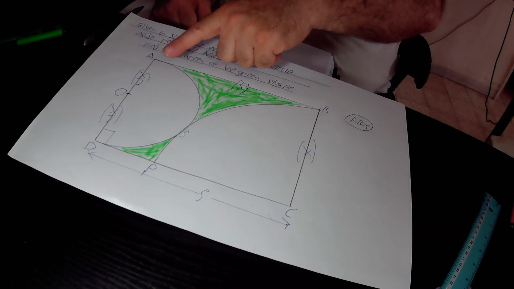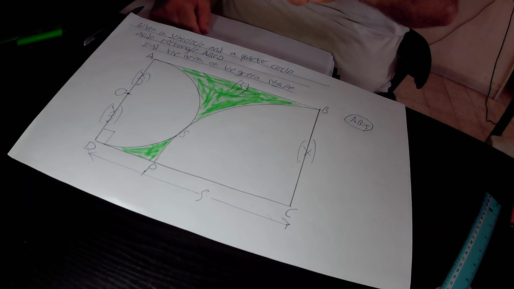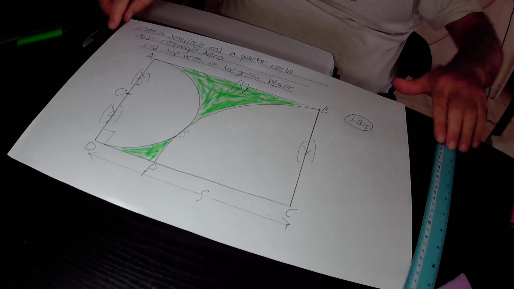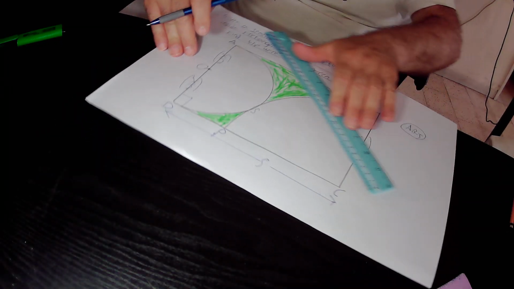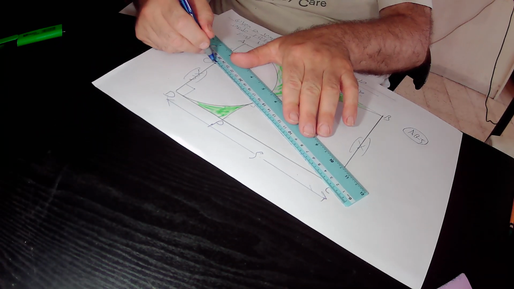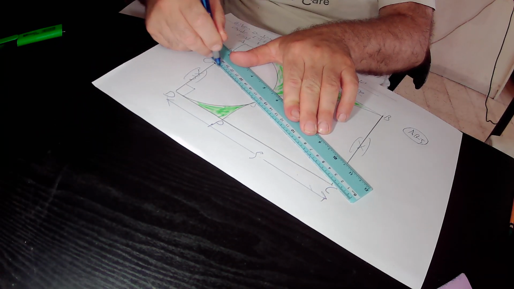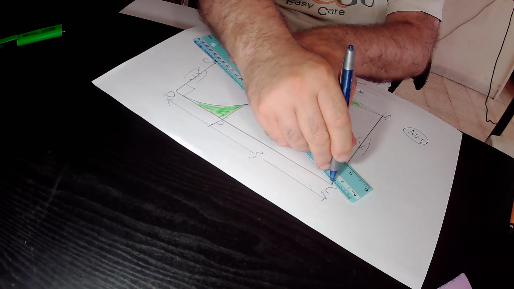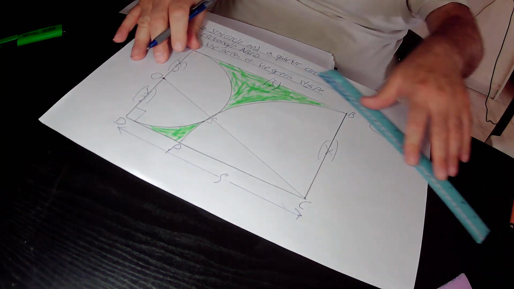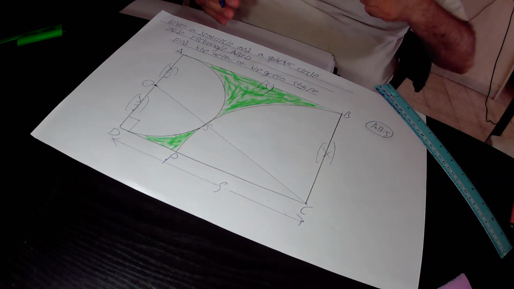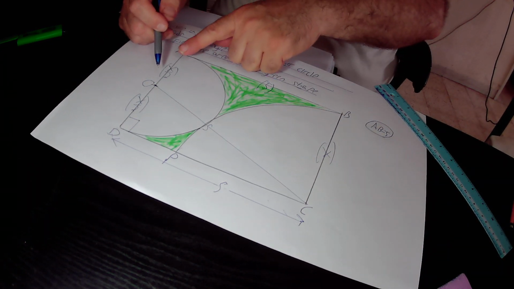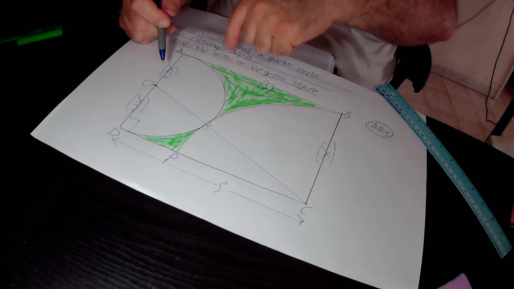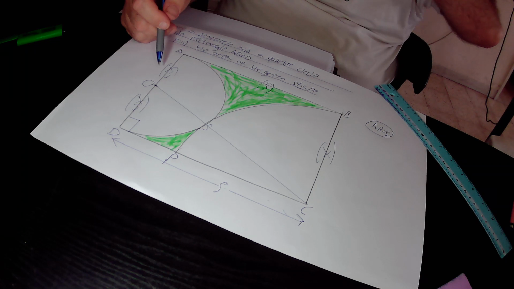So we join points O and C together by a straight line, and according to rule 10, the straight line OC must pass through point S. You can see that it's very easy to see that indeed the straight line OC passes through point S, that is the touching point of the semicircle with the quarter circle.